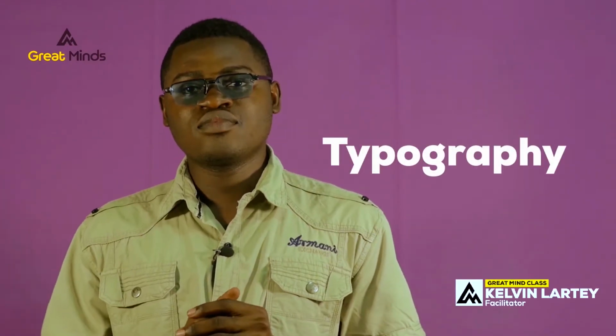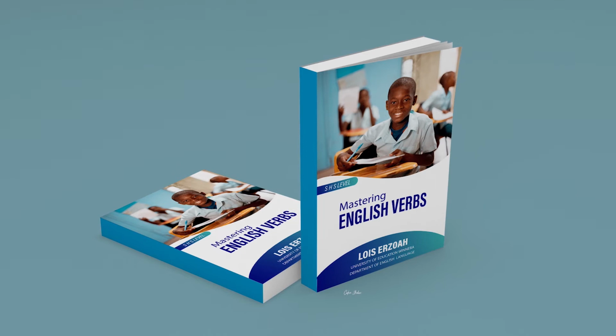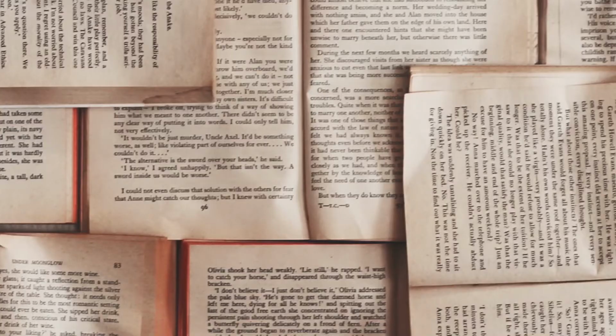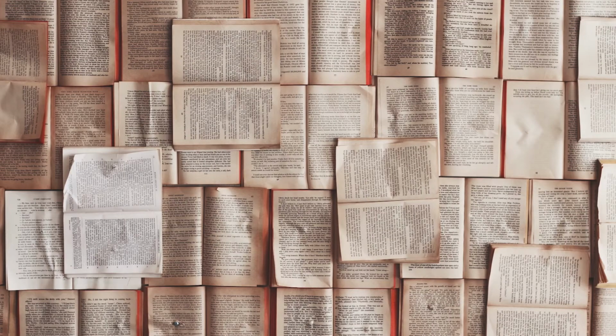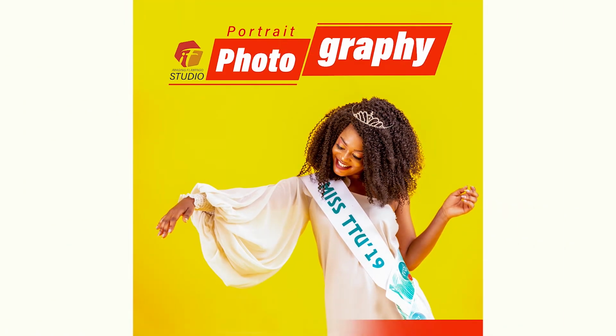Typography. What is typography? Typography refers to the arrangement of text in such a way that it will be legible or readable to readers. An example of typography includes the arrangement of text on our book covers, the arrangement of text within our books, the arrangement of text on billboards that we find on our streets, and also arrangement of text we find on posters. These are what we call typography.